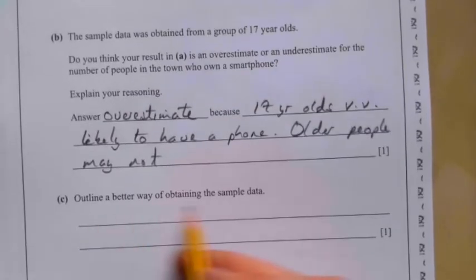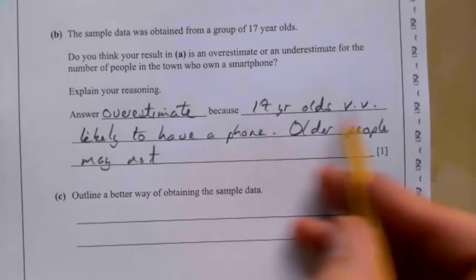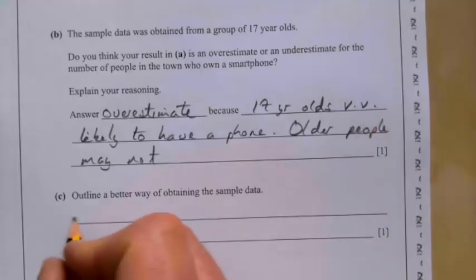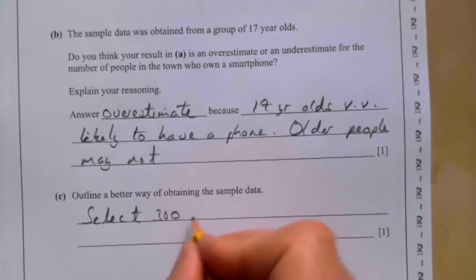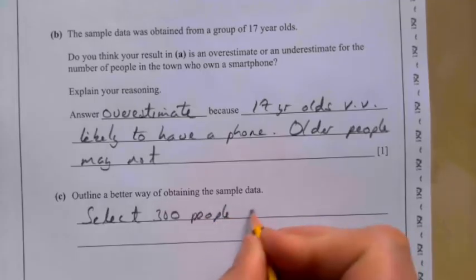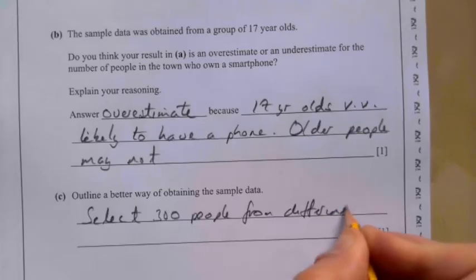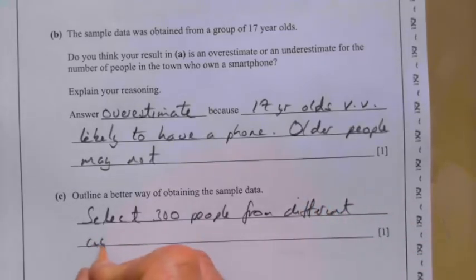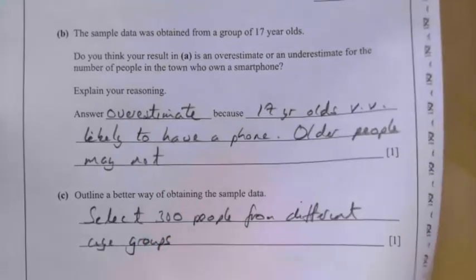Outline a better way of obtaining the sample data. So it's not all 17-year-olds. 300 people, different age groups. Or something like that.